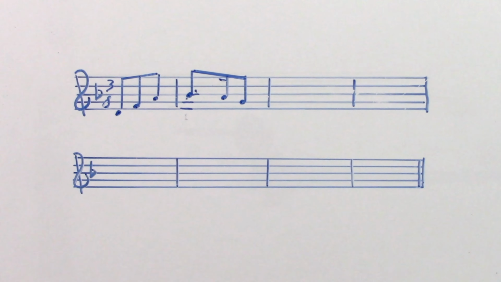And I've written the staff and the notes in blue today because my black marker recently died and passed away. Very sad.